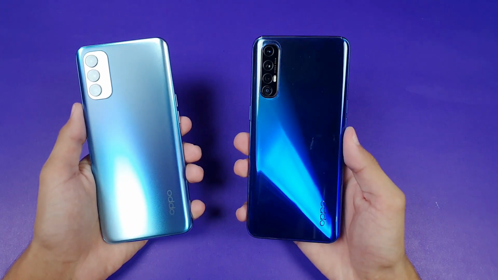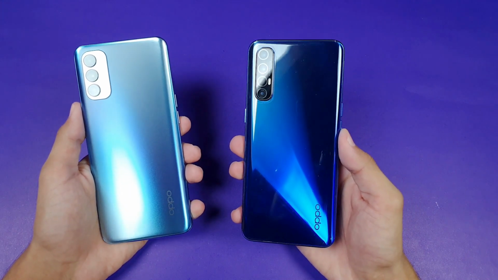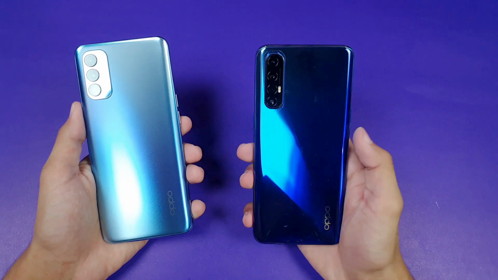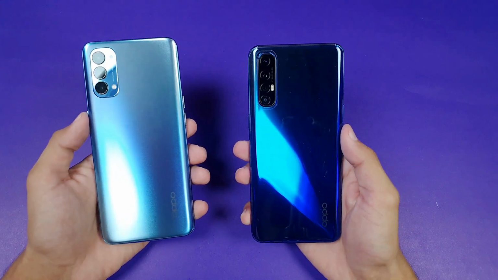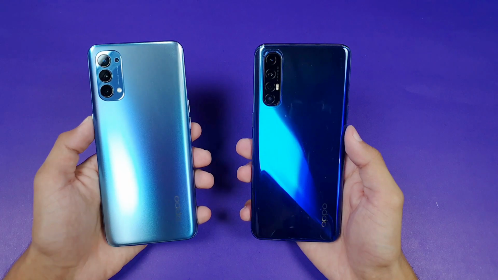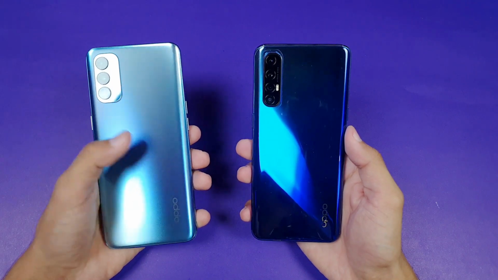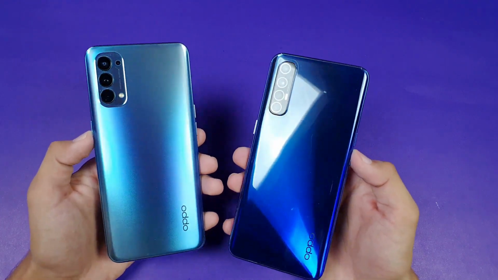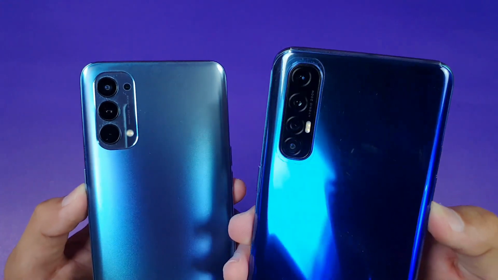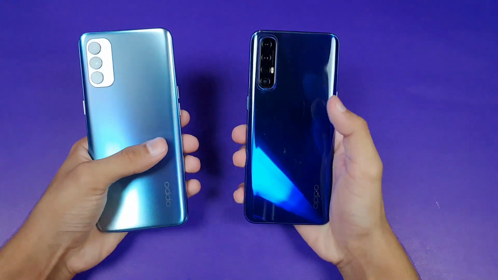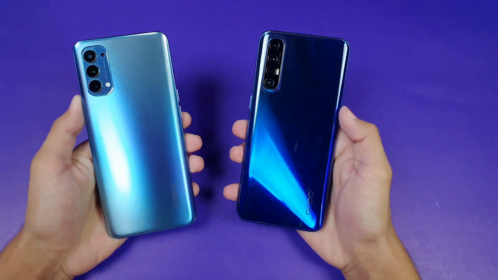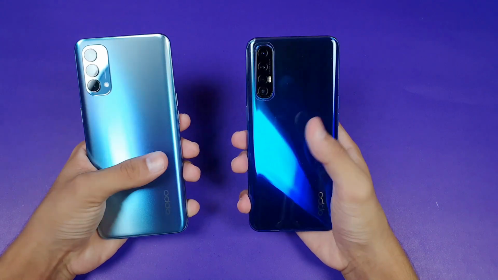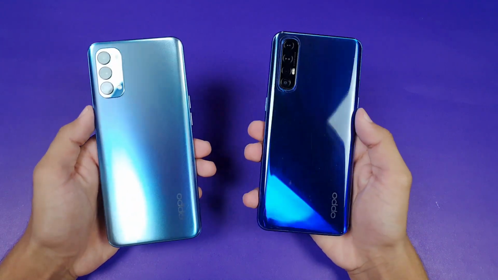The Oppo Reno 3 Pro gave you a MediaTek Helio P95 chipset with 8 GB of RAM, while the Oppo Reno 4 gave you a Snapdragon 720G chipset with 8 GB of RAM as well. On the back we got quad cameras on both devices, so it's very interesting to see who performs faster and who is best for you. So without wasting any time, let's get right into it.